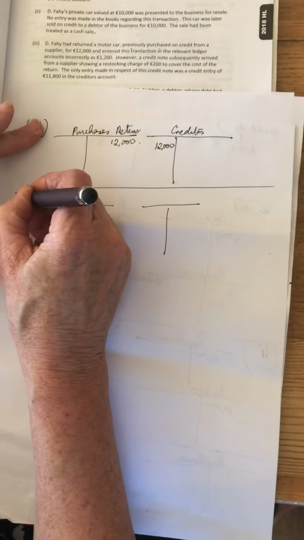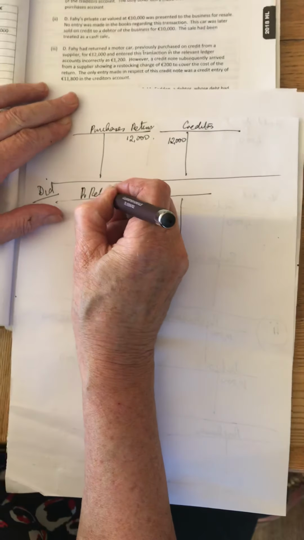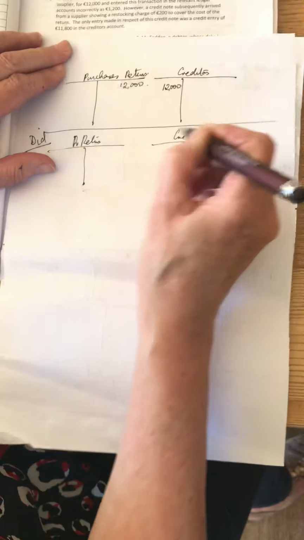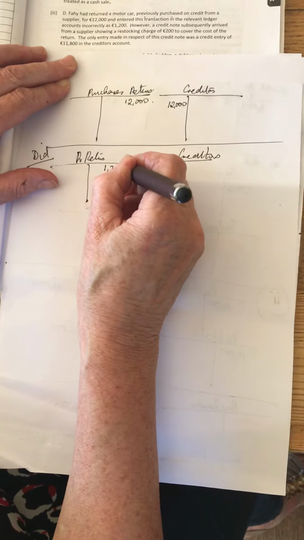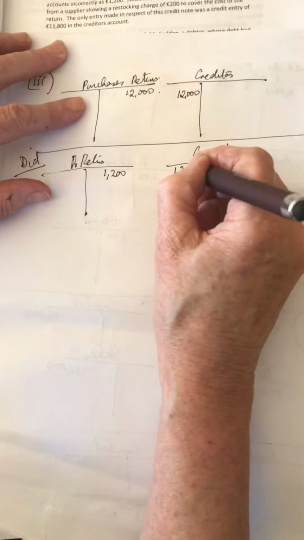So what he did was he opened up his purchases returns account and his creditors account, and instead of putting 12,000, he put 1,200 on the credit side of purchases returns and on the debit side of the creditor.